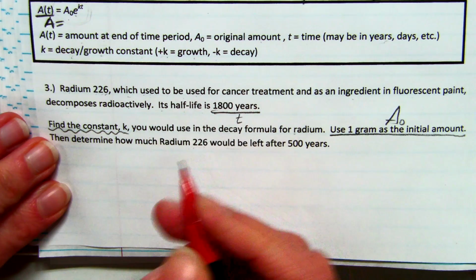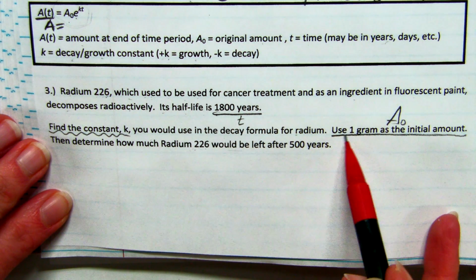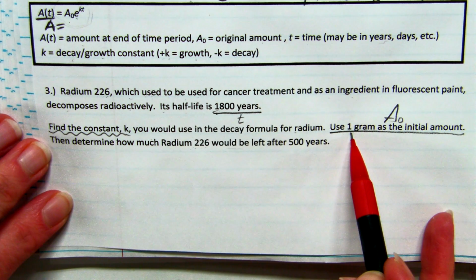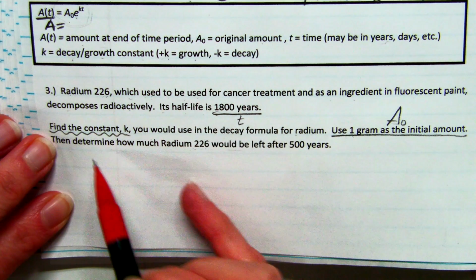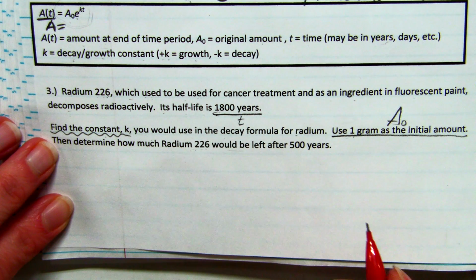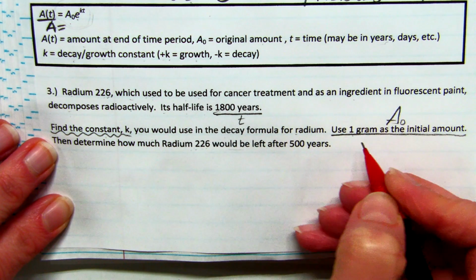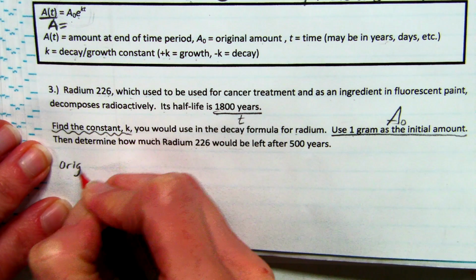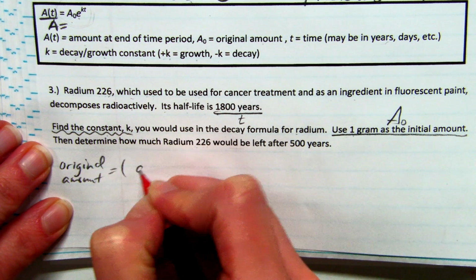So let's start with finding the constant K. They don't tell us how much, I guess they do tell us to use 1 gram as the original amount. And then we're going to look for the constant K, so we're going to use the half-life. So I'm going to write this over here. The original amount they're telling us to use is 1 gram.